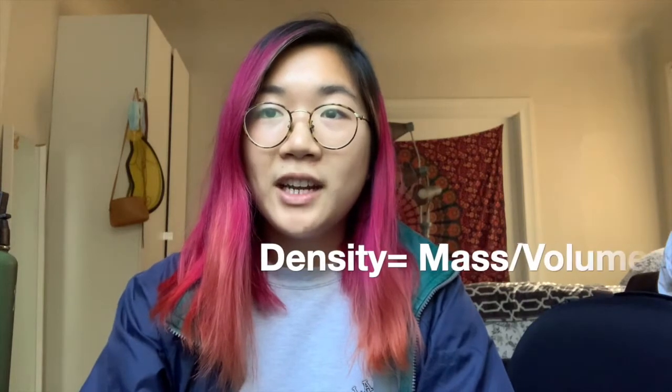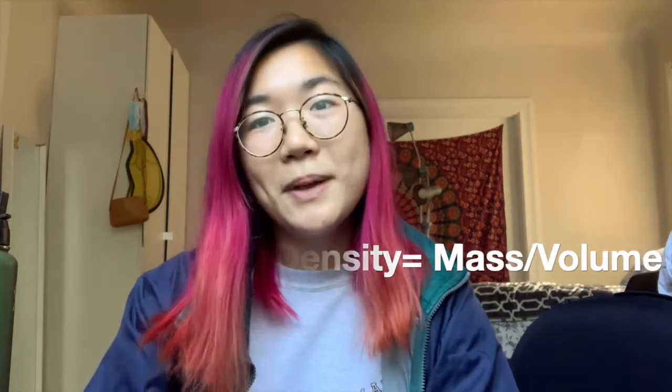Density can also be defined in the formula of mass over volume. Mass is the amount of matter in an object, and volume is the amount of space that it takes up. Remember that mass is not the same thing as weight. Weight is the measure of gravitational force on an object.